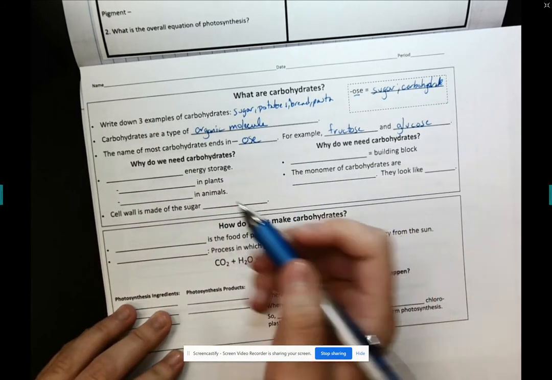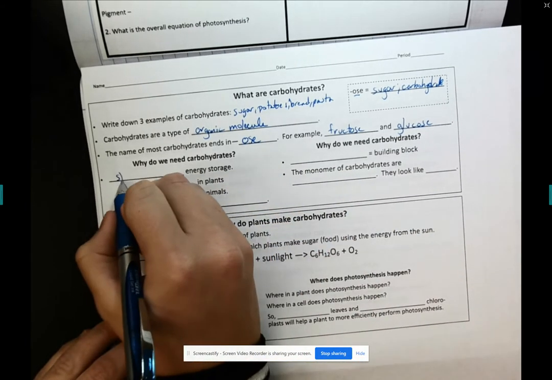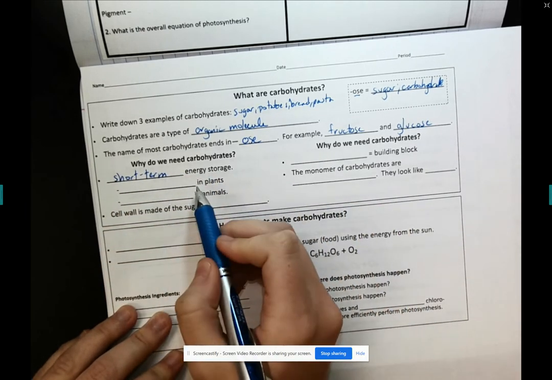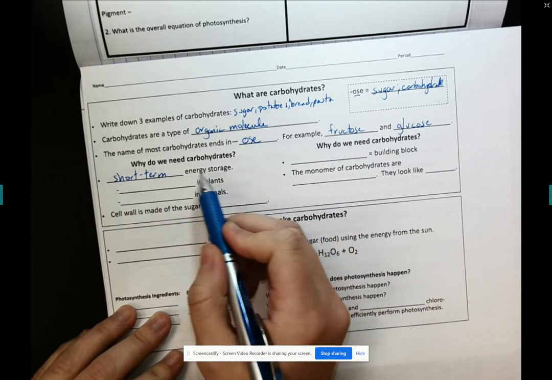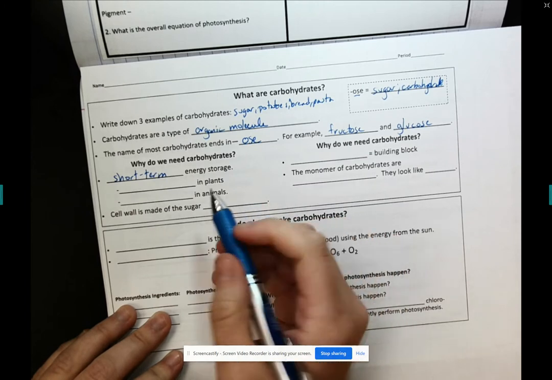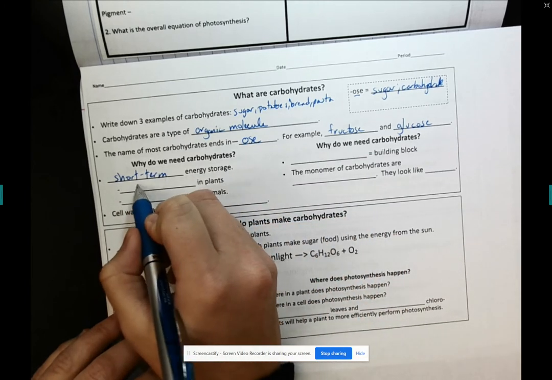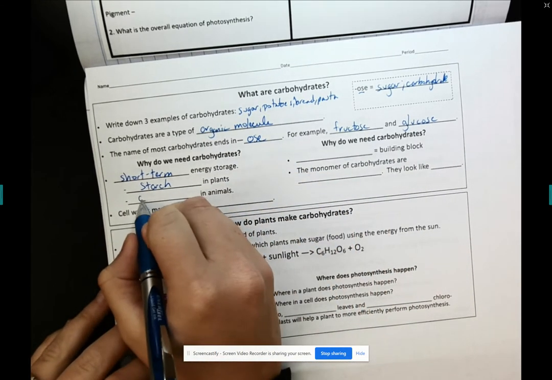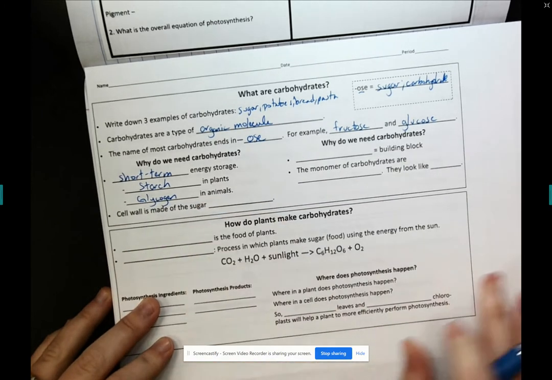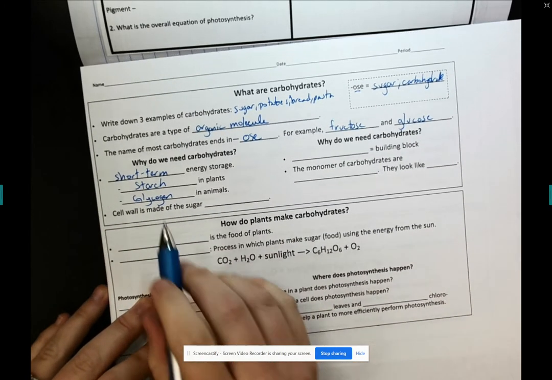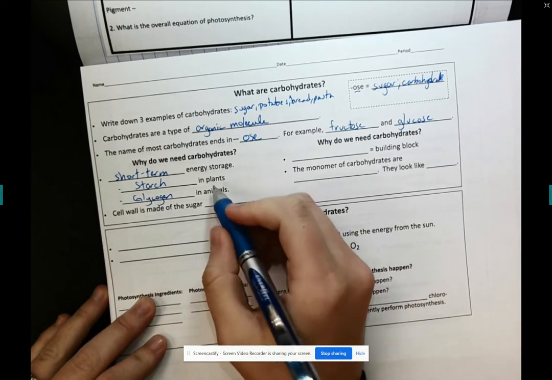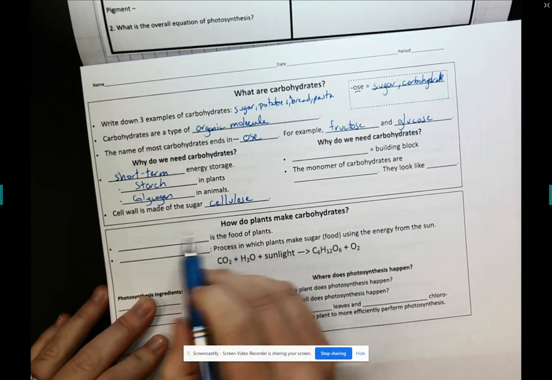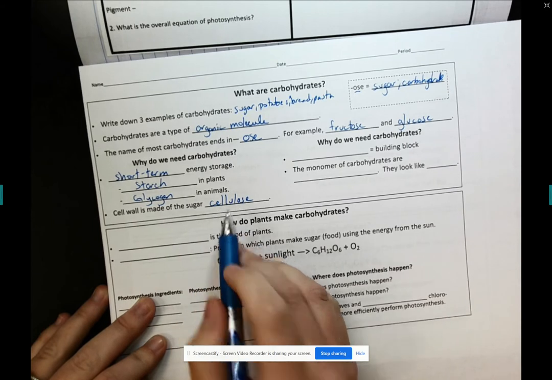We need carbohydrates for a couple reasons. The first one is for short-term energy storage. And the way that plants and animals store these carbohydrates for energy is a little different. In plants, it is stored as starch, and in animals, it's stored as glycogen. Plants can then use this stored carbohydrate to make their cell wall, and we call that sugar cellulose. And that's kind of easy to remember. Cell wall, cellulose, so kind of goes together.